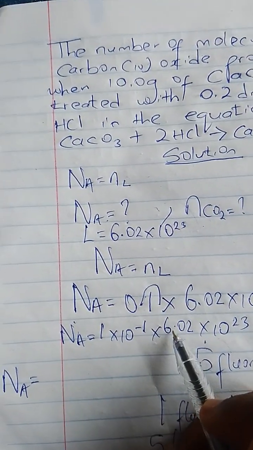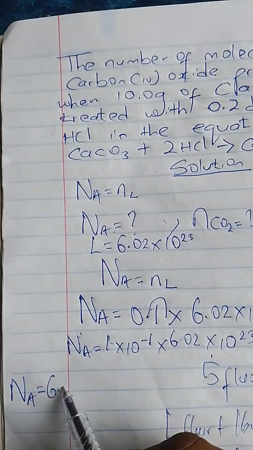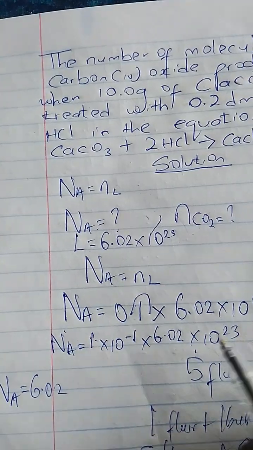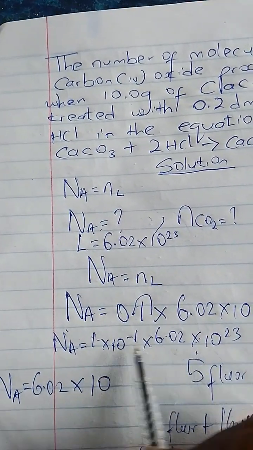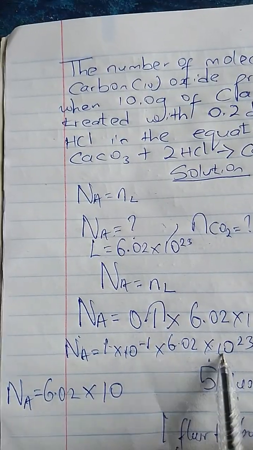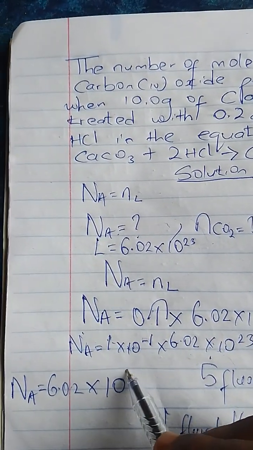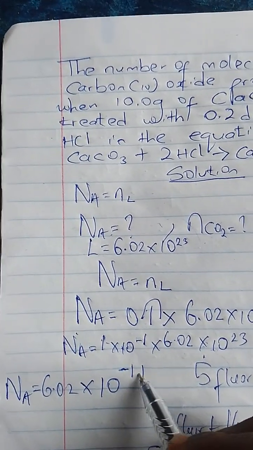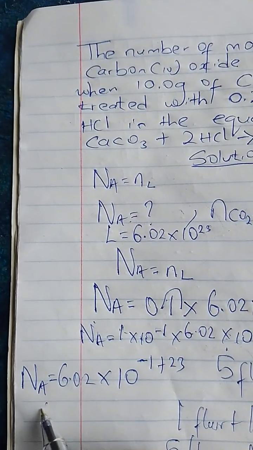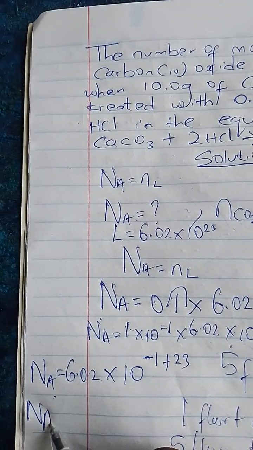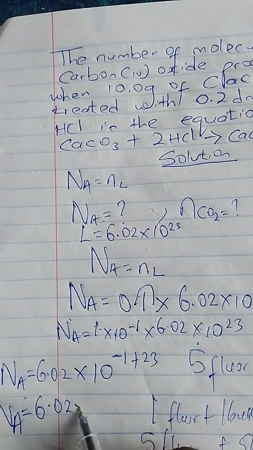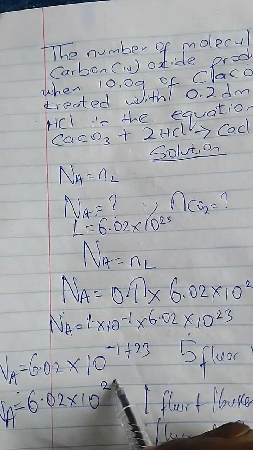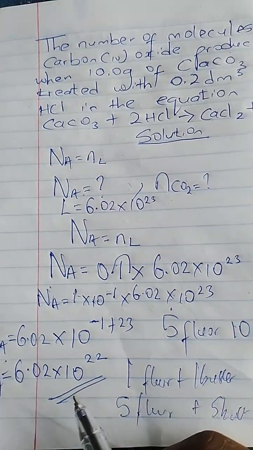Now indices, bringing numbers to one side. 6.02 times 1 will give me 6.02. Times 10. Indices that have the same whole numbers, so bringing down the indical values, I have -1 plus 23. Now my number of elementary particles, which is the number of molecules, will therefore be 6.02 times 10 raised to the power of 22. Now this is our final answer.